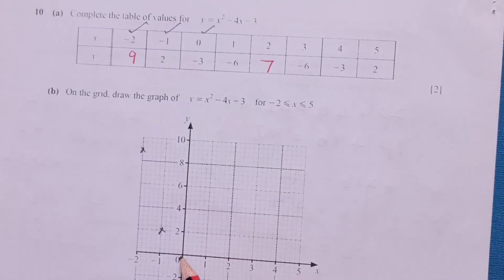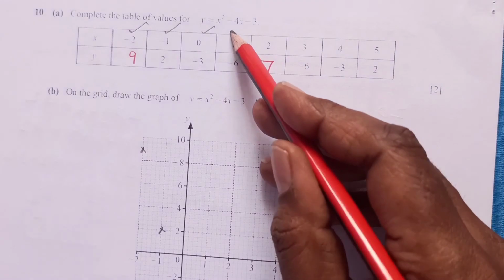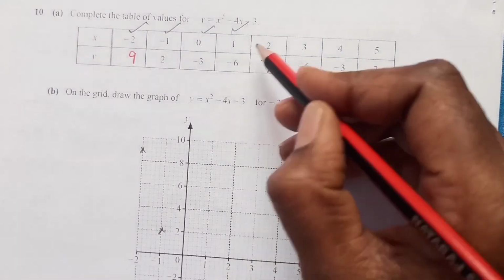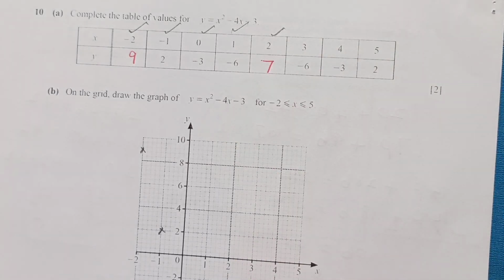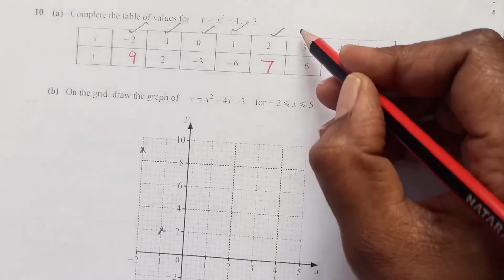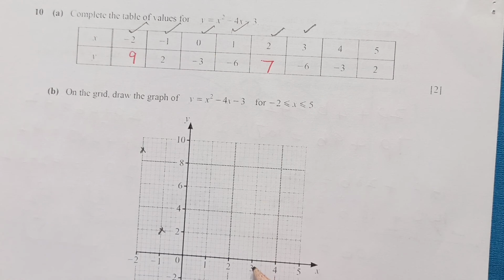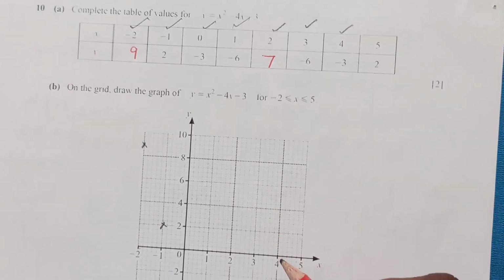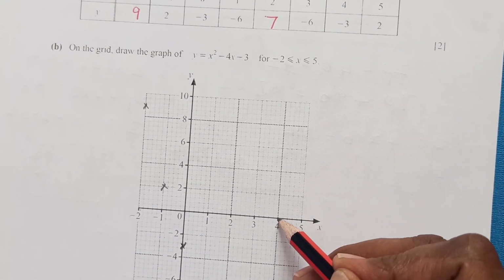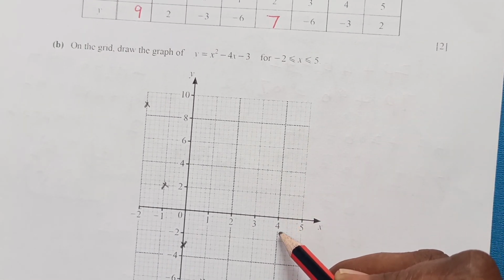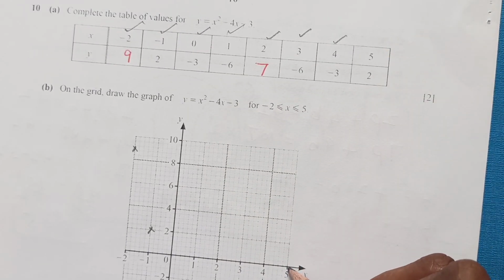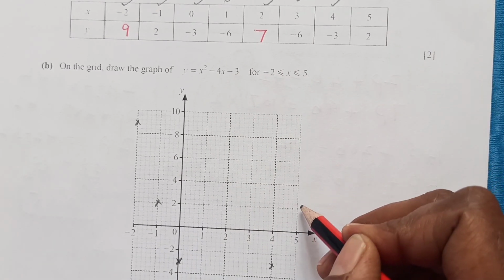x0, y negative 3 will be here, and then x1 and y negative 6 is this point. x2 and y7 is here, x3, y negative 6 is this one, x4, y negative 3 is here, and x5, y is 2 here.